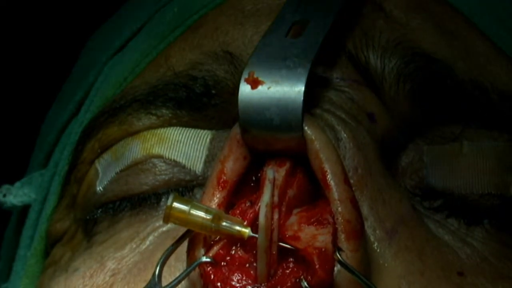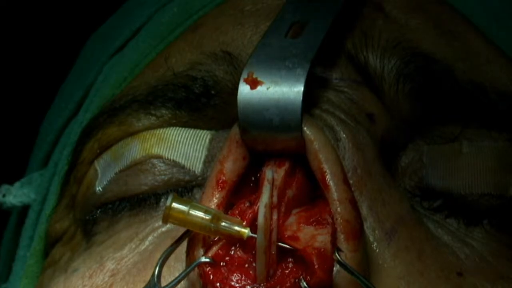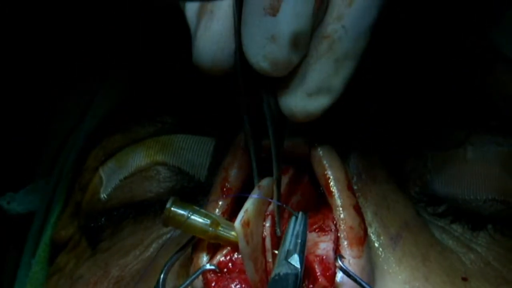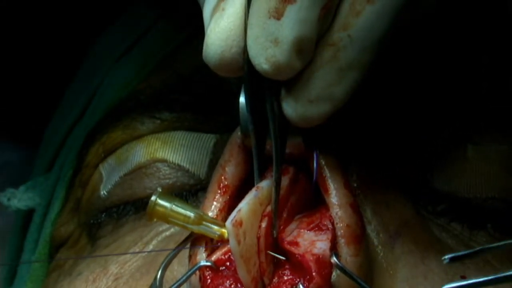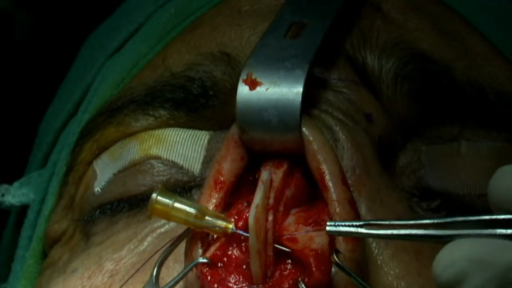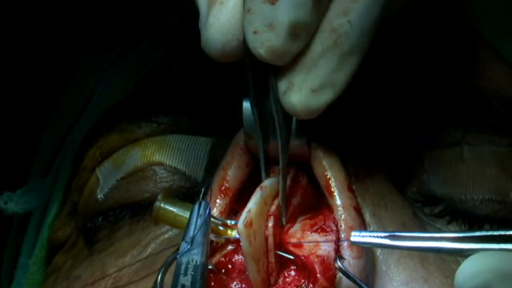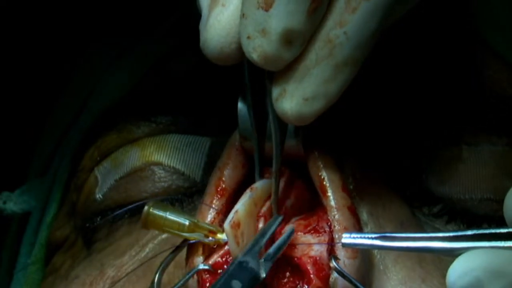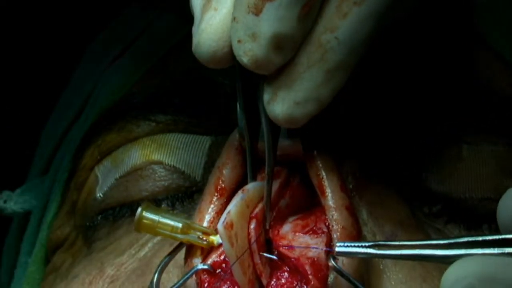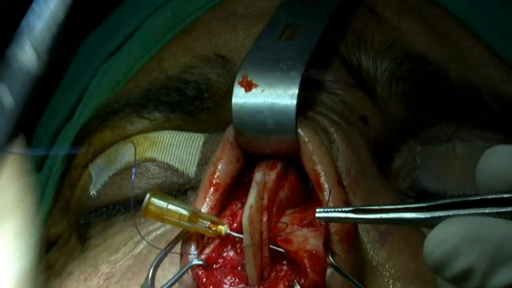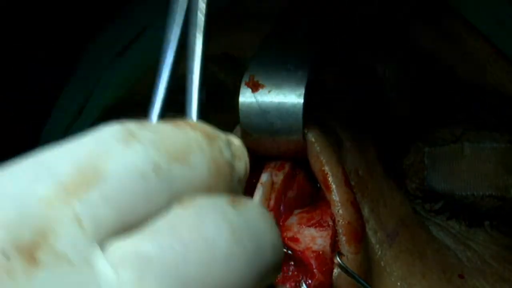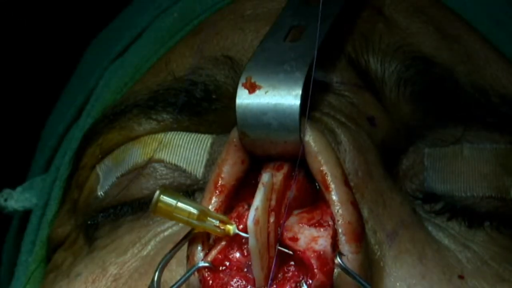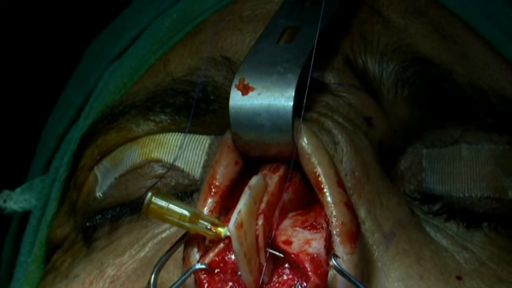So when you fix any structure, then you use 4-0 PDS suture. Just from this to this. Yes, so this is the horizontal mattress suture. Always use 3 double knots, as I told you, like this one. Cut it.